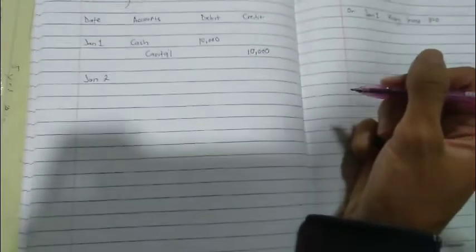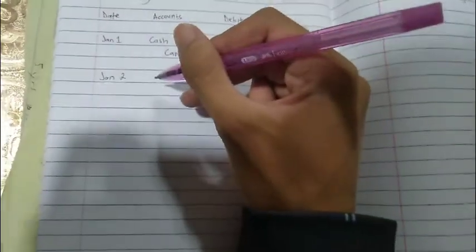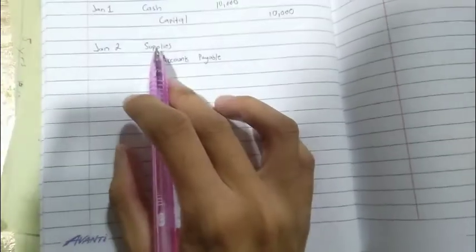Let's take another example. On January 2, Ricky bought supplies on account. Supplies, and we're going to put here accounts payable. Increase in supplies is equal to debit.